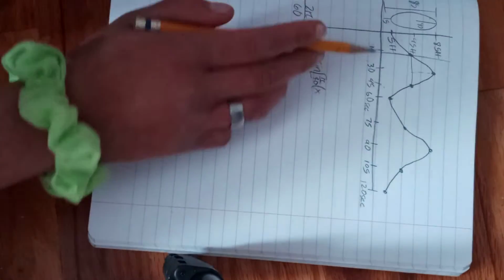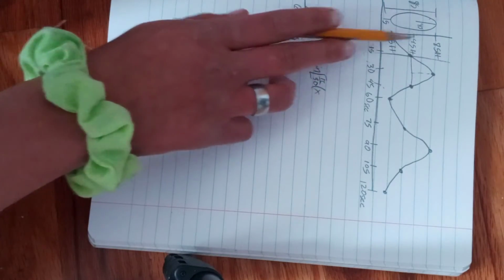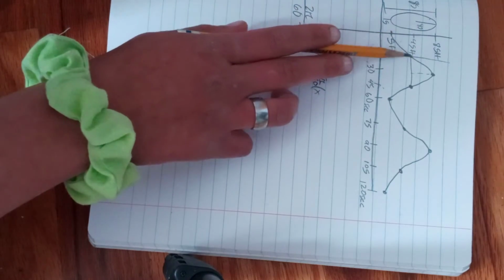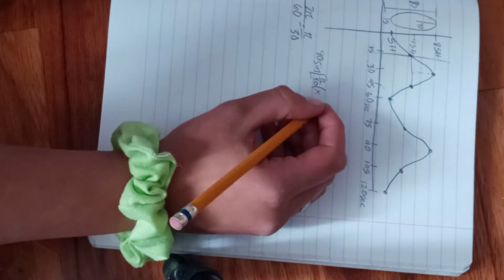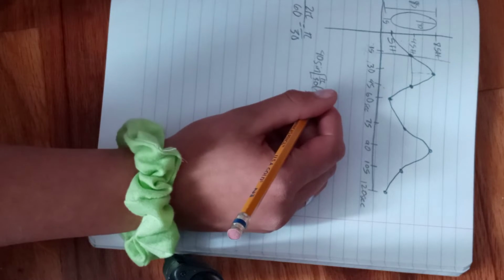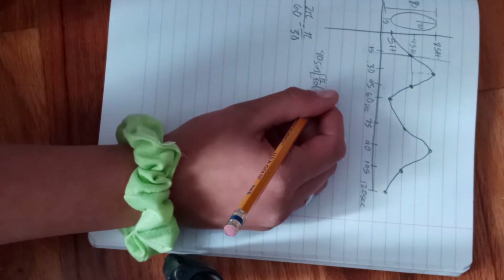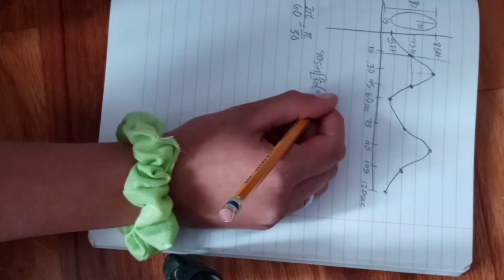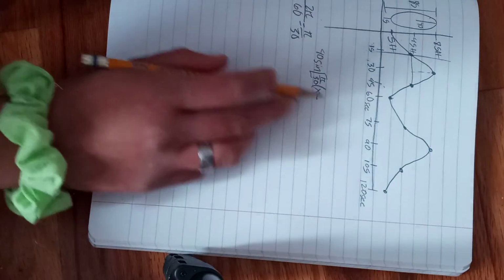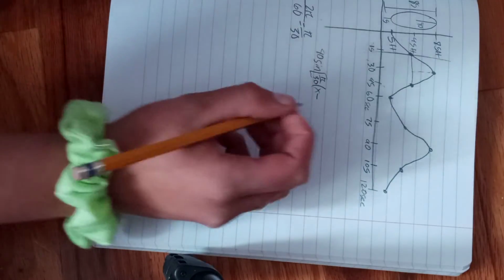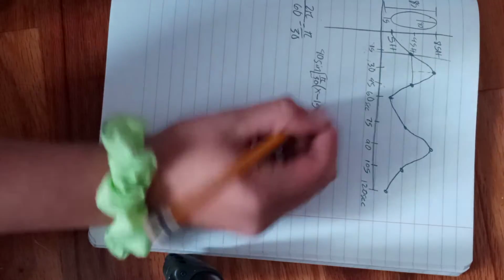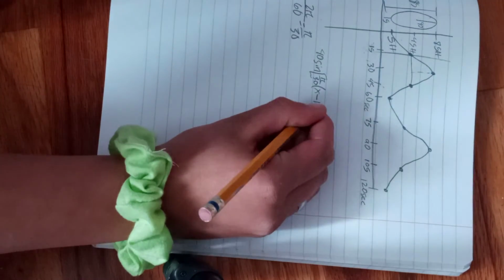And then since we are doing sine, we can't start here because that's cosine. We have to start here, so it's going to be minus 15 seconds since we're going to the right. And since it is the x-axis, it's minus 15, which would make us go to the right.